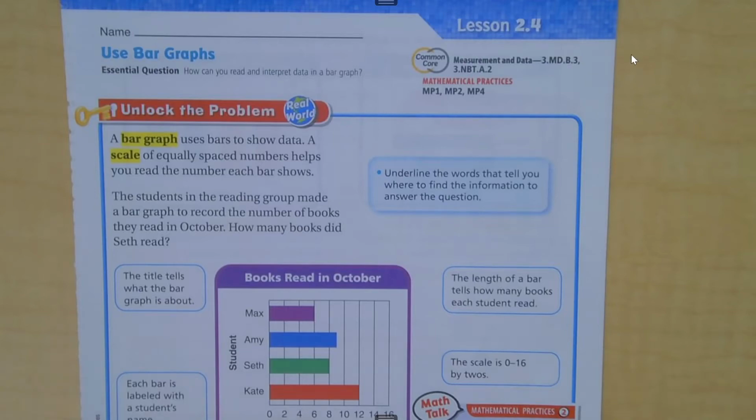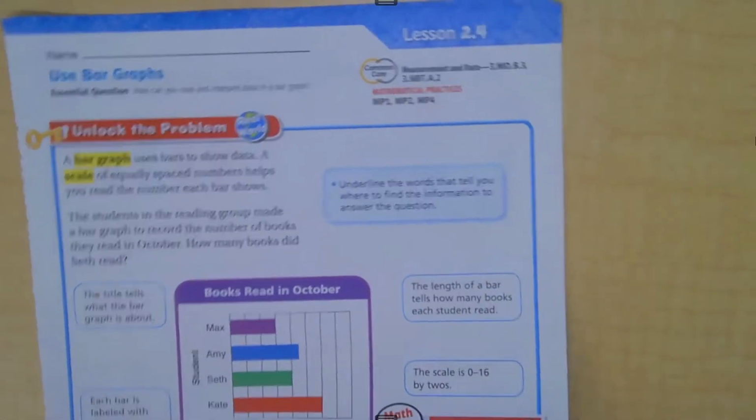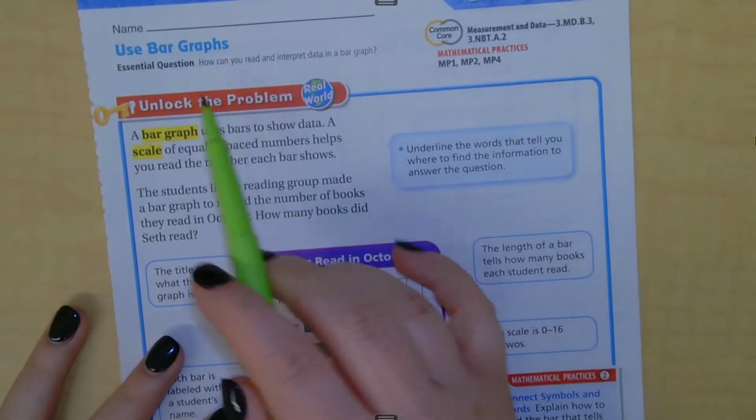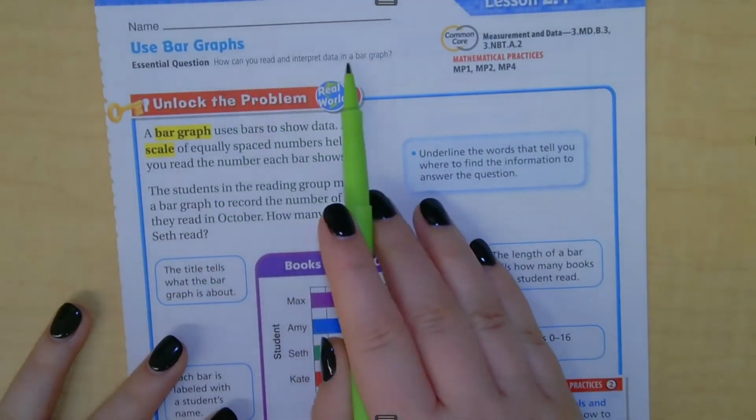Good morning, class. Today we are on lesson 2.4 in your GoMath book. Today's lesson is going to be on using bar graphs. Your essential question is, how can you read and interpret data in a bar graph?